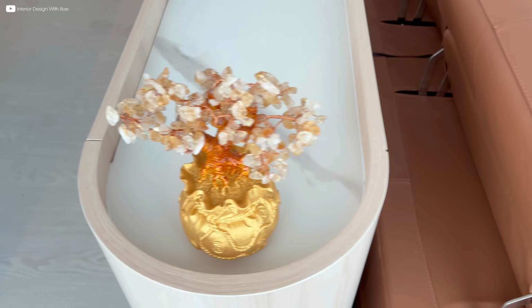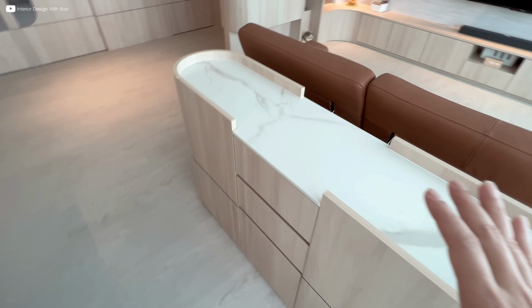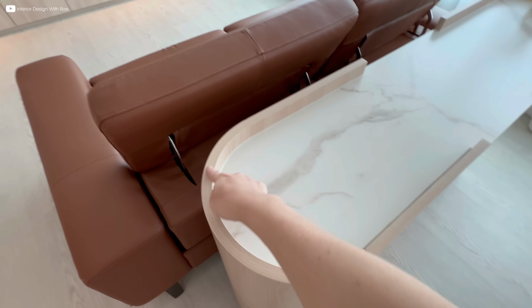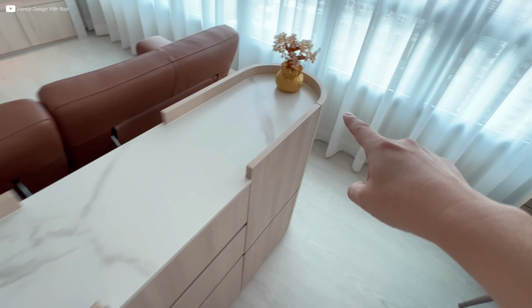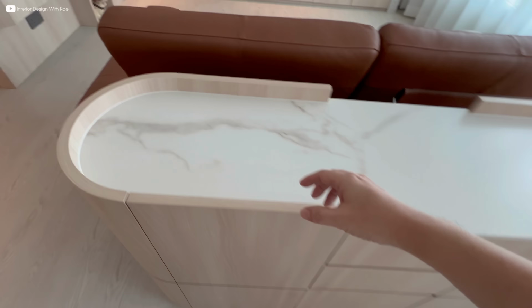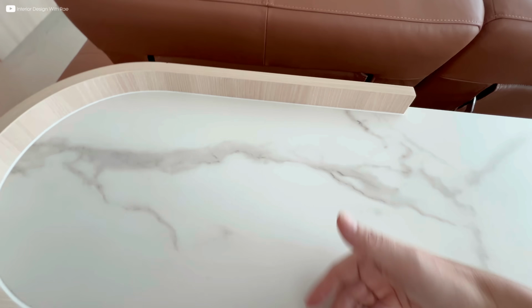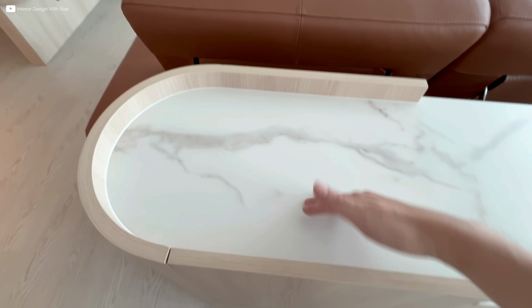That's a flip-up panel where you can keep the driver of the recliner inside, and there are power points. I especially designed this display console with rounded edges, one here and one there. And then there's a little upturn to prevent things from dropping, because this is not very deep.